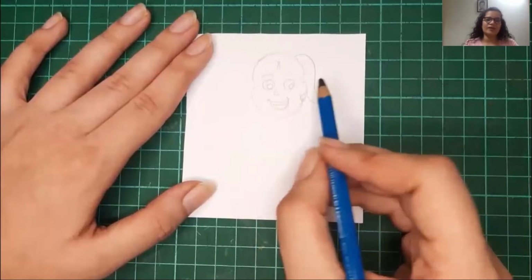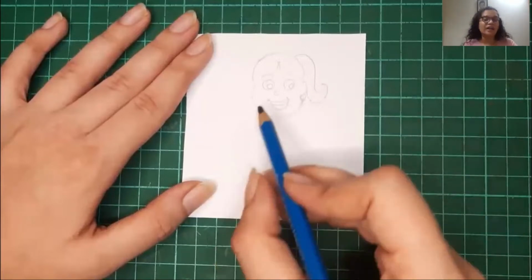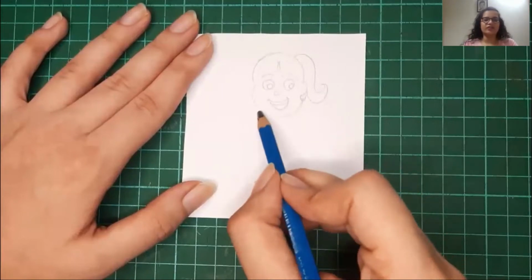Yes. Okay, let's stop over here. Are you all done with the face? So you have to draw the face, the facial expressions, and the ponytail. Done till here? Great, let's go ahead.